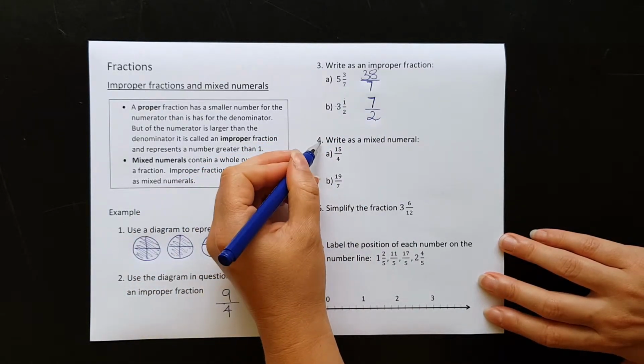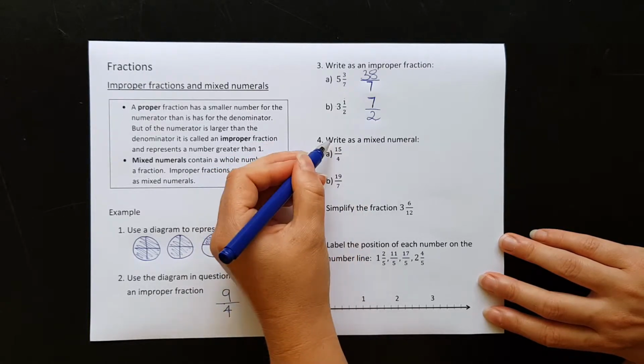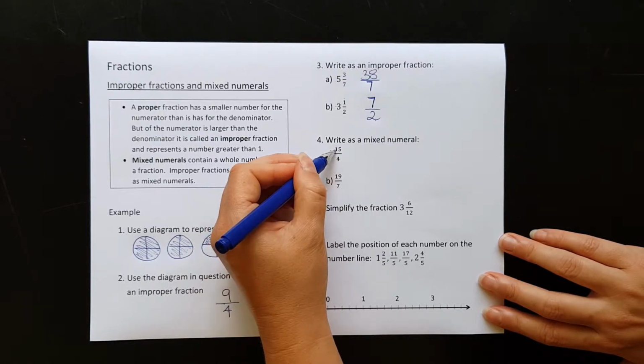But then, of course, we want to go in the other direction. We want to change our improper fractions back to mixed numerals. So I want to work out how many whole circles I could make if each circle has to have 4 quarters. So how many times can 4 go into 15? There's going to be a remainder, but 4 threes would give me 12.